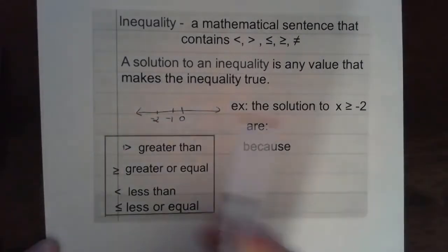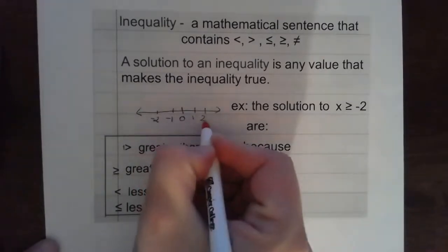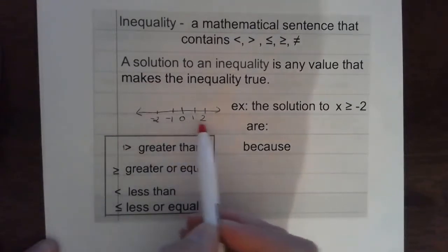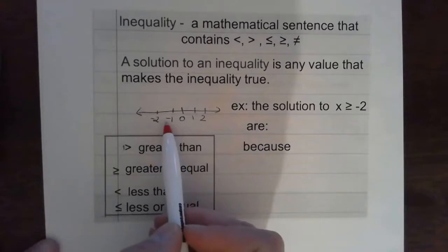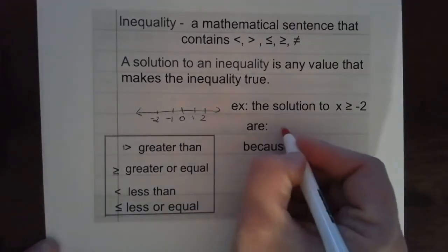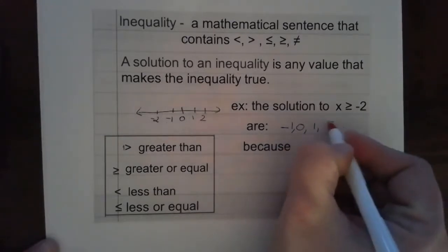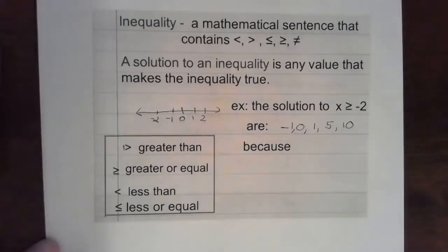Anything greater than -2 will be laying on the right side of that number, right? Because as I go to the right, the numbers are greater. So that means that my solution is -1, 0, 1, even 5, or 10, or any numbers between those numbers.